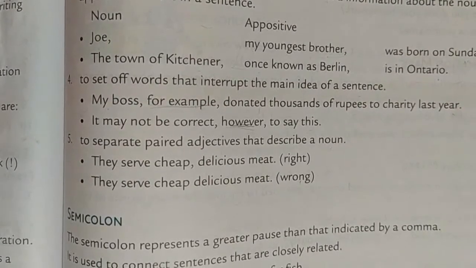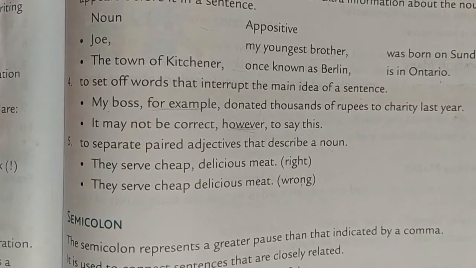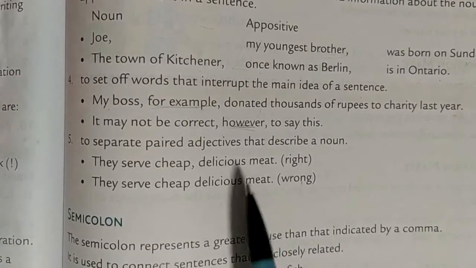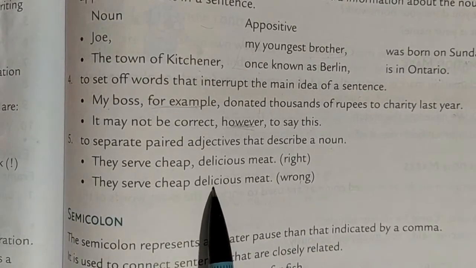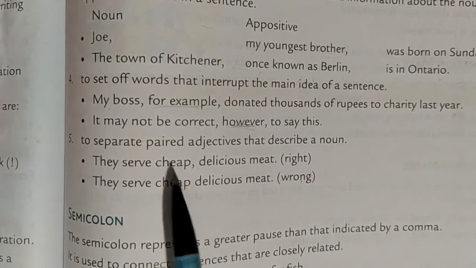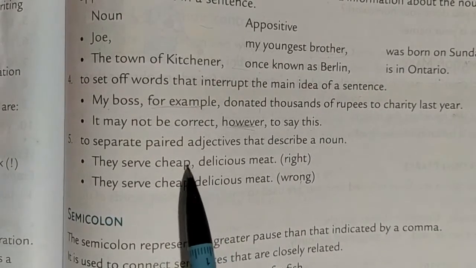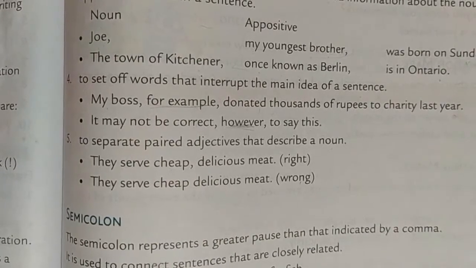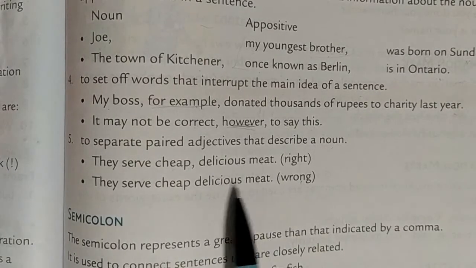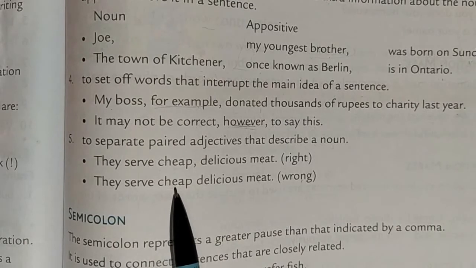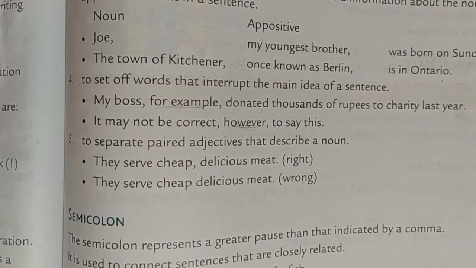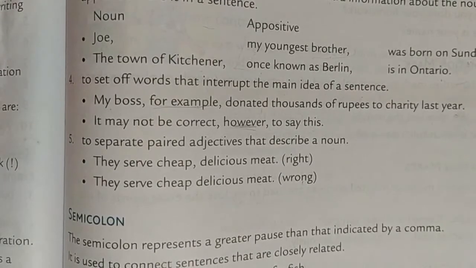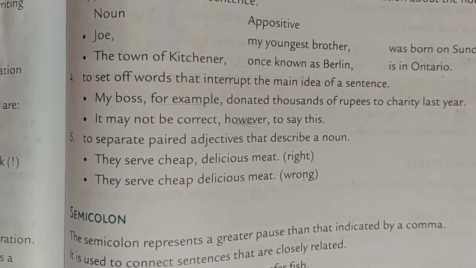So if this thing is cheap, there won't be any quality. But here in this sentence, what it is describing is that they serve cheap but delicious meat. They serve cheap, delicious meat. Without the comma this is wrong. You have to separate the two adjectives to make sure the meaning of the sentence is understood properly. Cheap delicious meat would say that it is serving low quality meat. Here it is saying cheap means less in money, but it is very delicious also on the other hand.